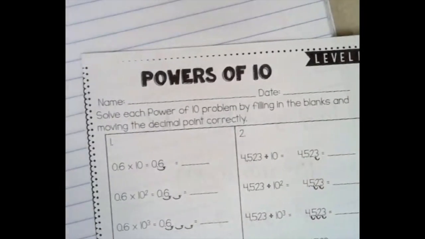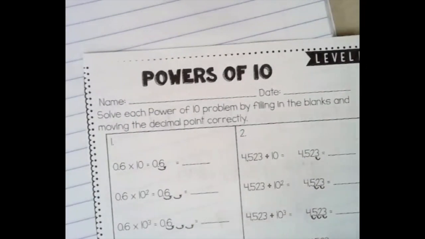Our second journal page that we're going to do today looks like this. So you want to find that page and then glue it down to page 7 in your notebook.